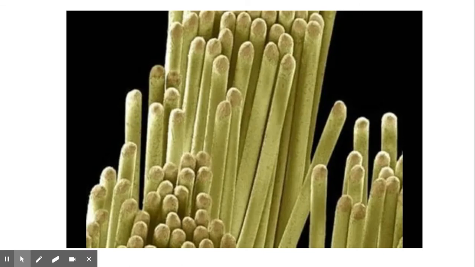Number 8. To me, this looks like matches for some reason, but we know that pictures zoomed in 1,000 times aren't always what they seem. The correct answer for number 8 is actually toothbrush bristles. The parts that touch your teeth on your toothbrush, it's the bristles on the top, 1,000 times zoomed in.